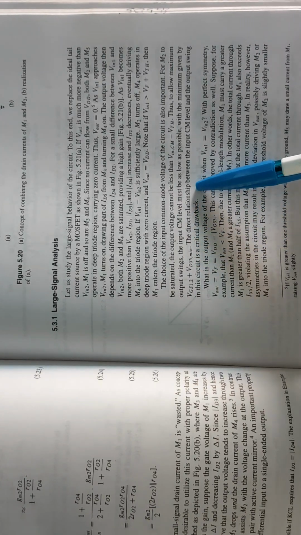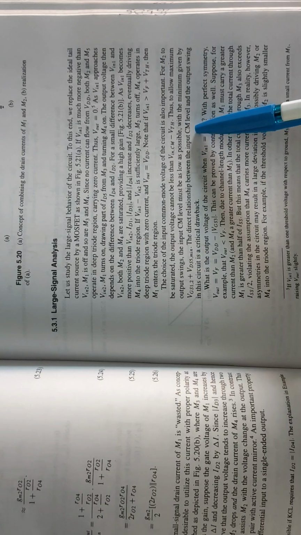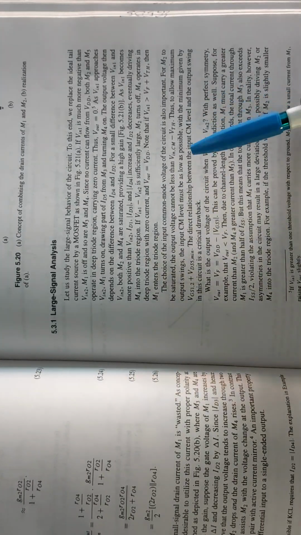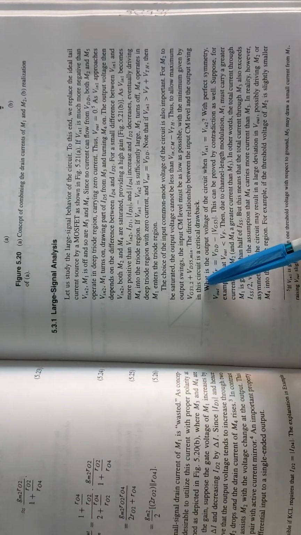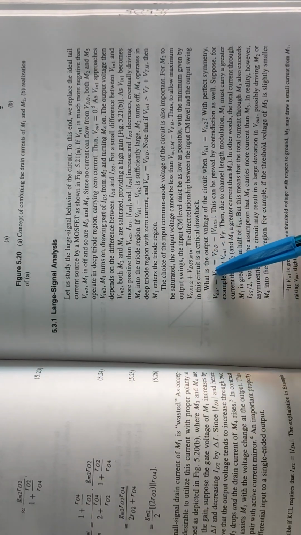The direct relationship between the input CM level and the output swing in this circuit is a critical drawback.